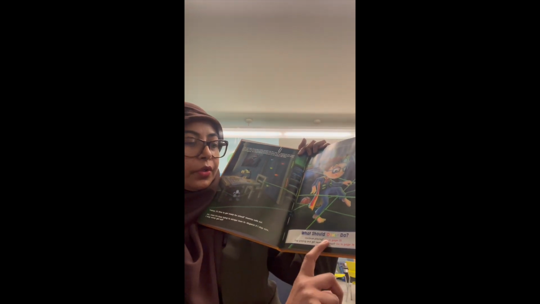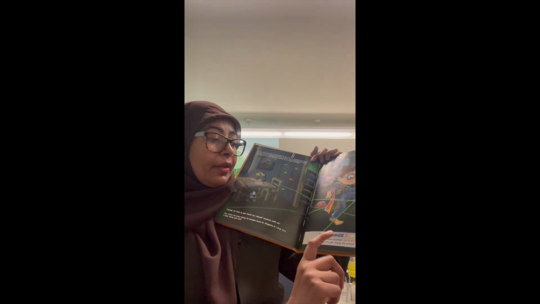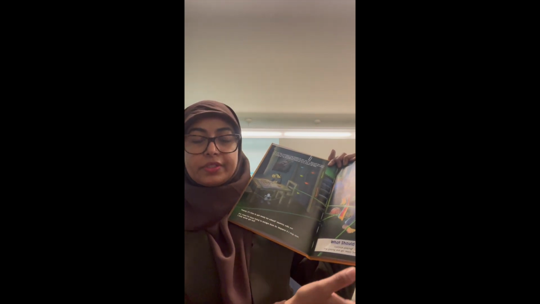So, for example, in this page, it says, what should Danny do? Continue playing? If so, go to page 20. Stop playing and get ready for school. Go to page 36. So, students feel like they are telling Danny what to do, and that then becomes a great segue into talking about that they have the power to choose the right thing to do. And then, bring the discussion back to the classroom agreements and the classroom routines and expectations that you have.